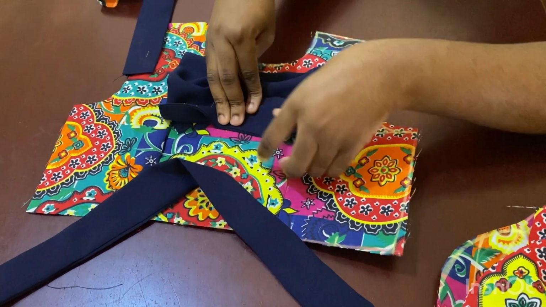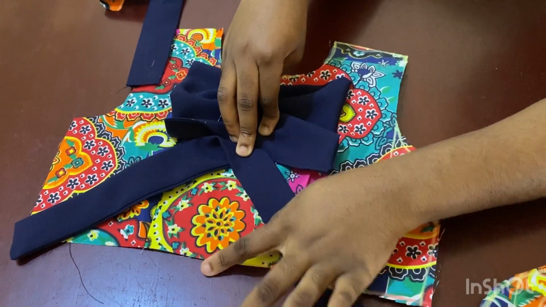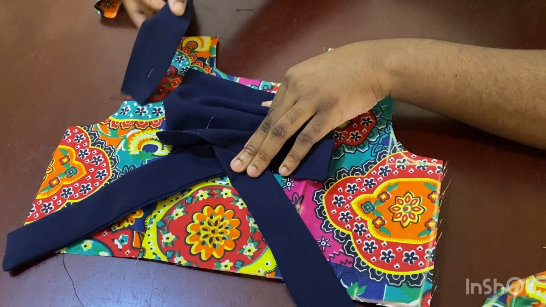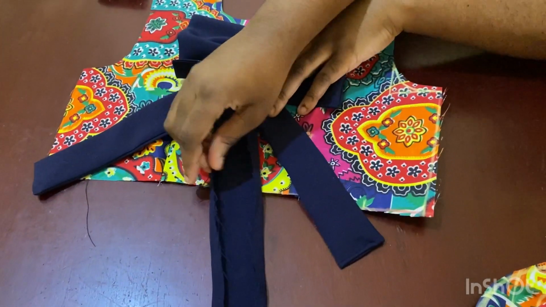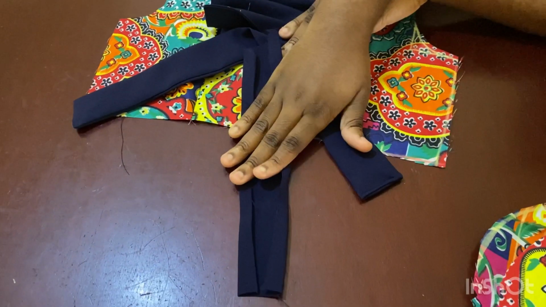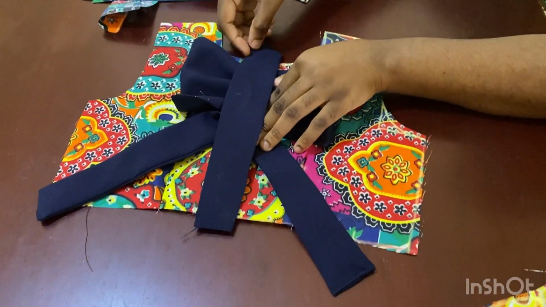I want it to stop somewhere here, because the belt will come up here and then the rest will just be the fabric going down, you see. So now I'll just use this here, place it on top. You see this fabric is about 3 inches of width. I ironed half an inch on this side, half an inch on this side. That way when I go to sew it, it won't be so hard for me.